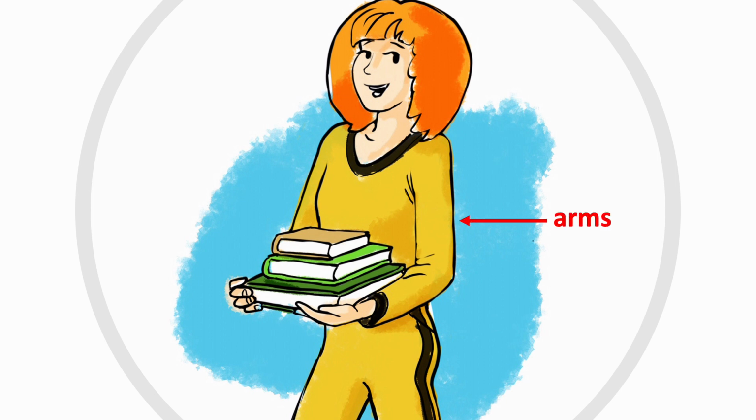Then we can see her arms and her hands. And she's using these to carry the books. She's taking the books to class. And to do that, she's using her legs. So, you see, we have different names for different parts of our body. And that's because they all do different things.